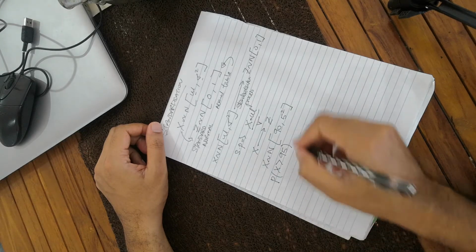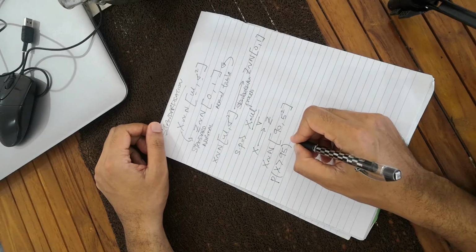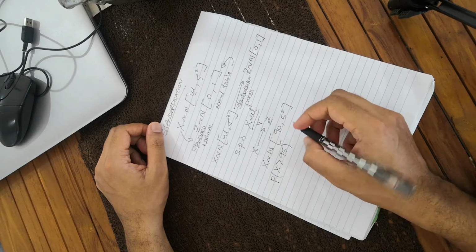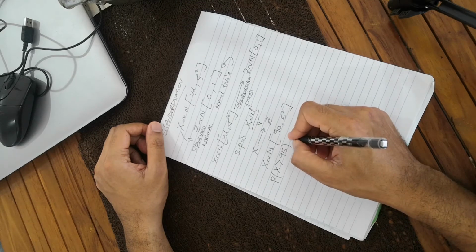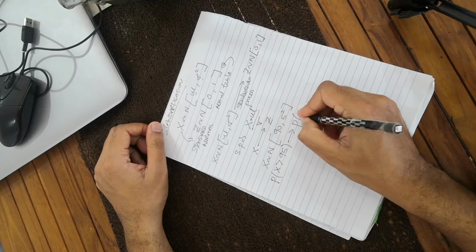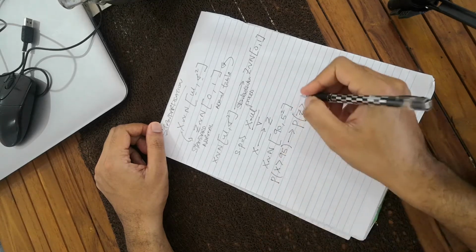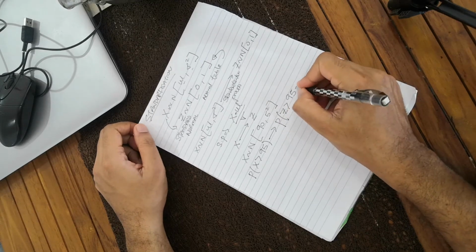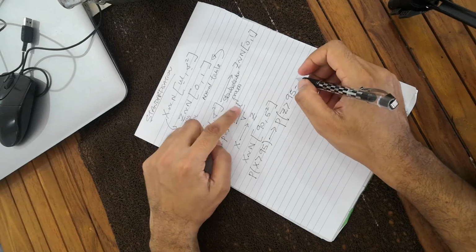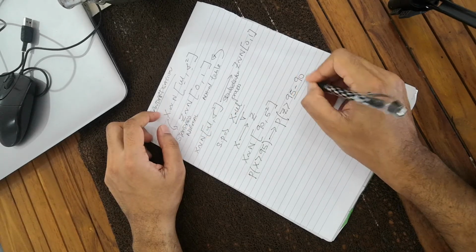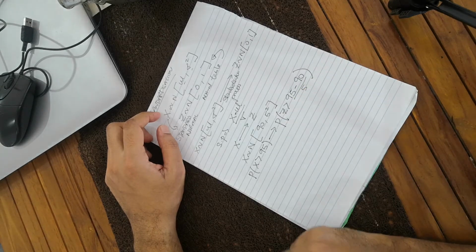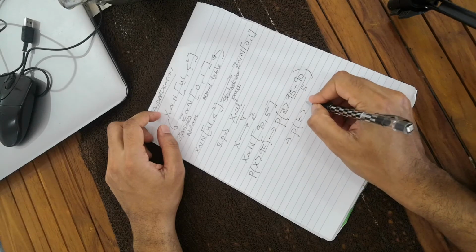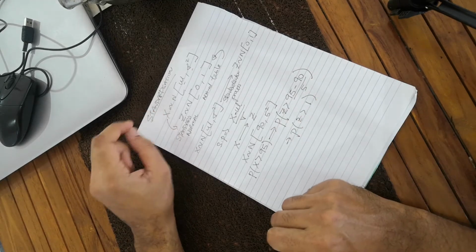In this question, we'll need to standardize this x, make it become z, so that we can use a normal table. So how are we going to do that? The x becomes z when we standardize: we subtract the mean, which is 90, and then divide by the standard deviation 5. After simplifying, 95 minus 90 is 5, and 5 over 5 is 1, so we get probability z more than 1.